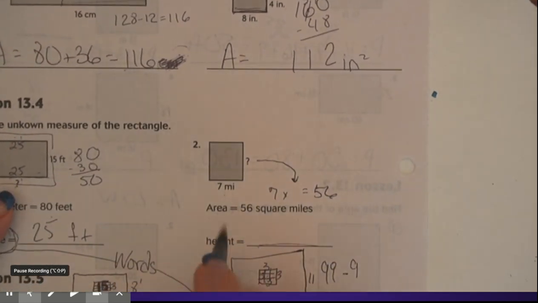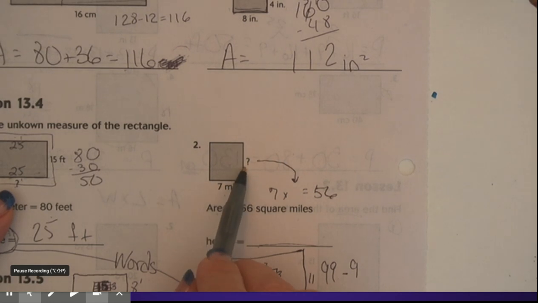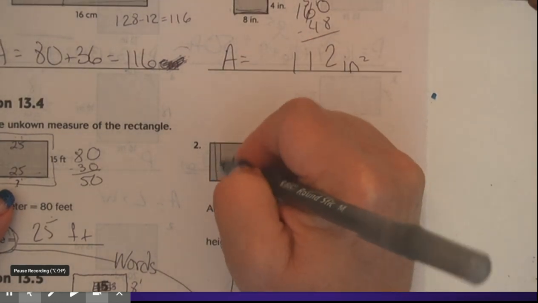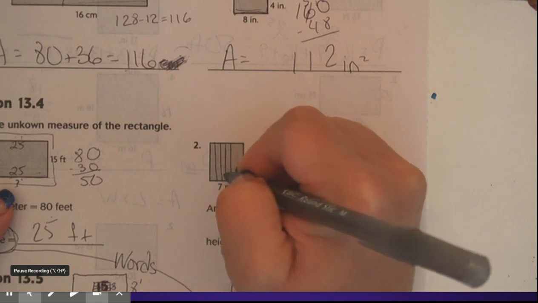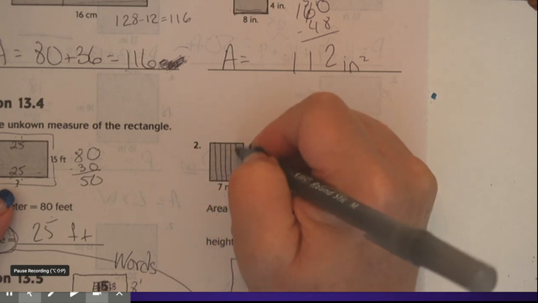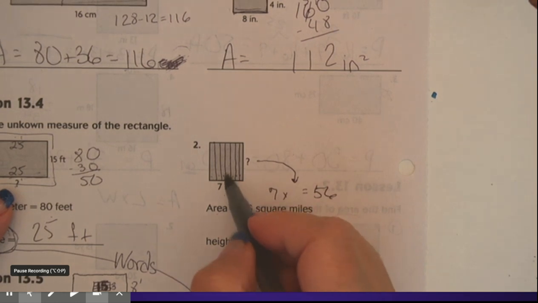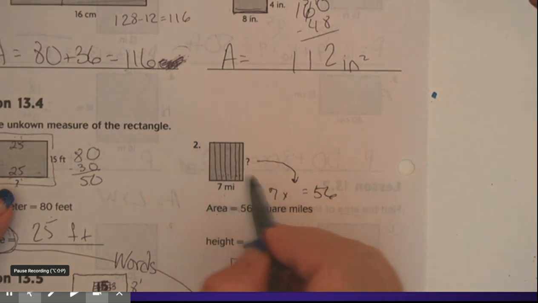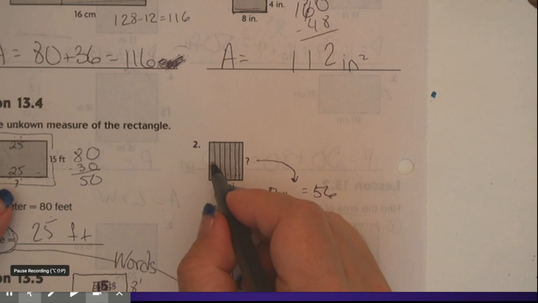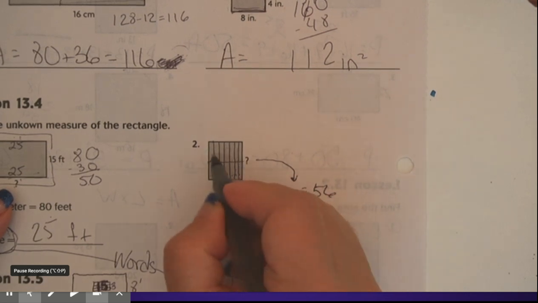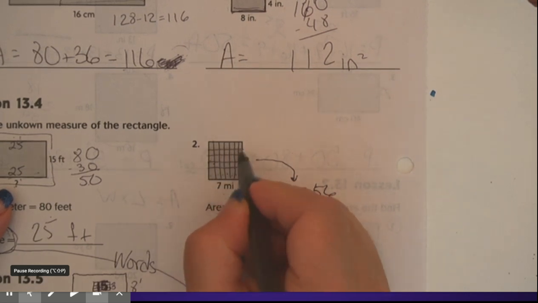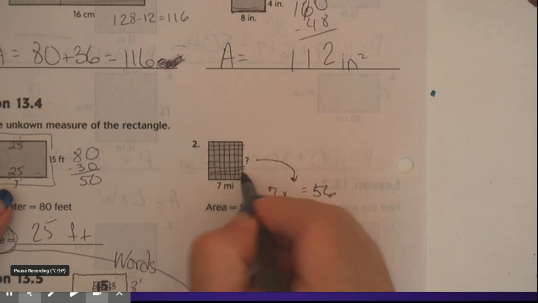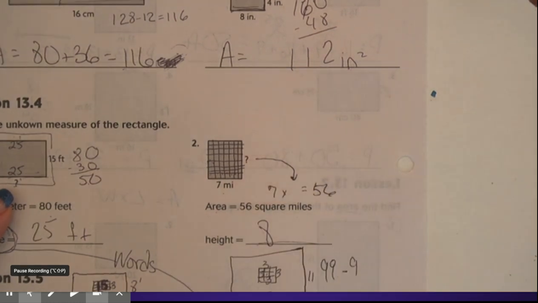And then last but not least, what is the missing side here? They're telling you the area is 7 times something equals 56. So if you needed to draw out an array, 1, 2, 3, 4, 5, 6, 7, it would have looked something like that. Now I have 7. How many across do I need to get to 56? Honestly, you could have just started cutting it and counting. That would take you a while, but hopefully you know that 7 times 8 is 56.